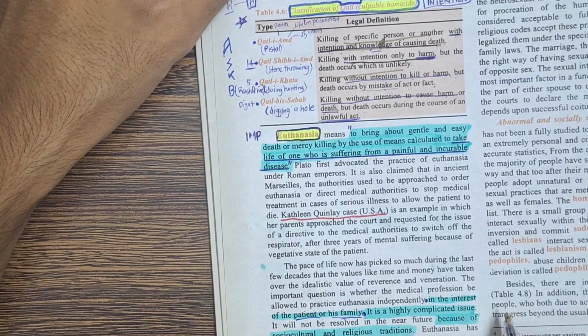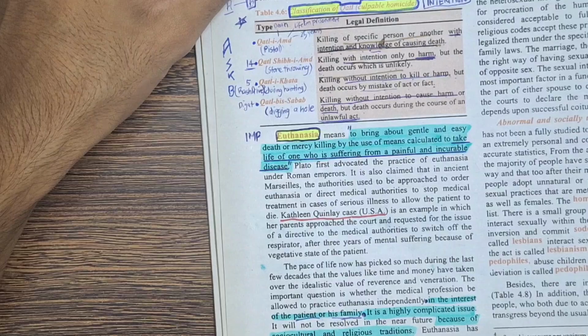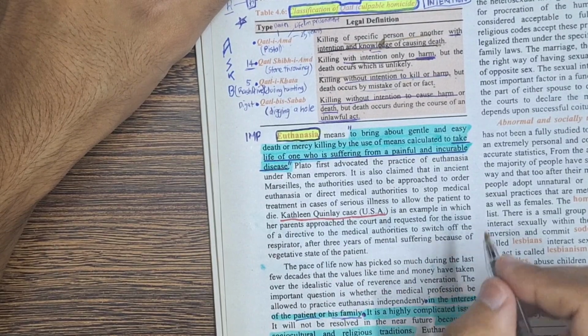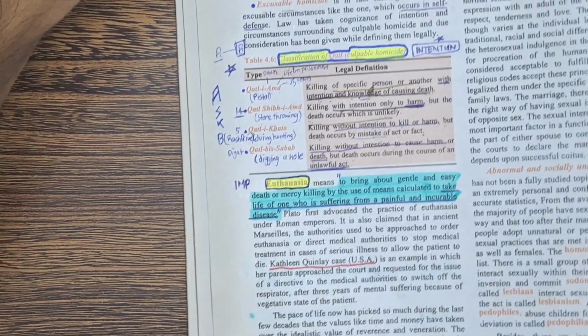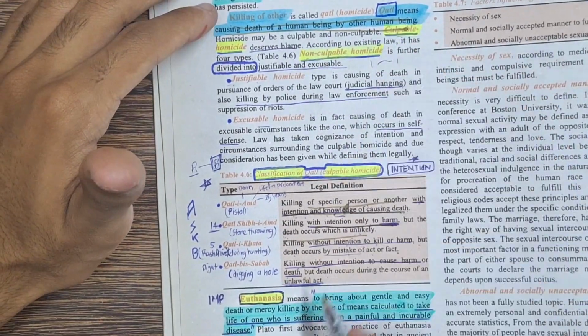It is a highly complicated issue because of the socio-cultural and religious traditions, and it is illegal in many parts of the world, but it is legalized in Australia. So this brings us to the end of Qatl and euthanasia.